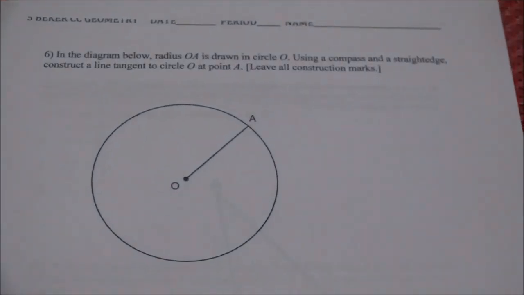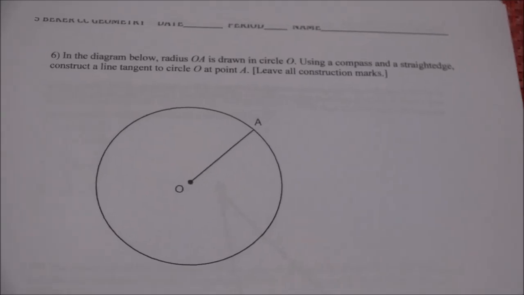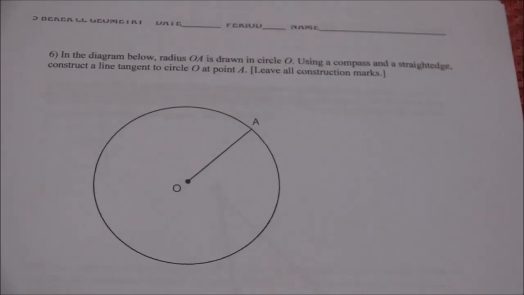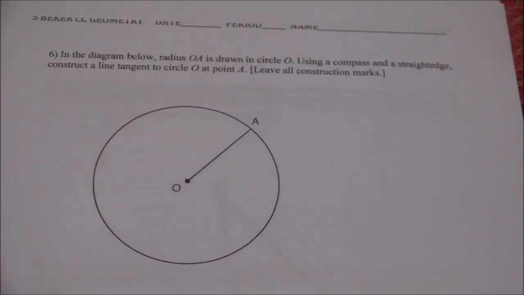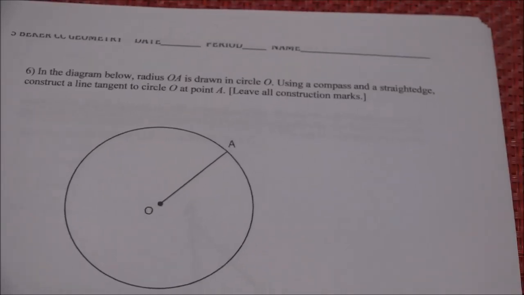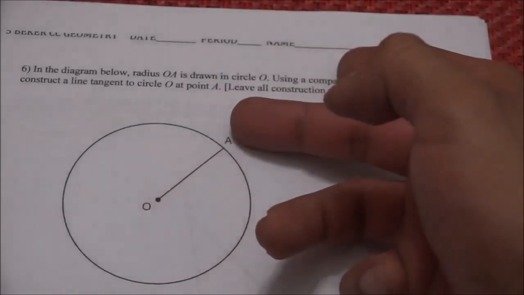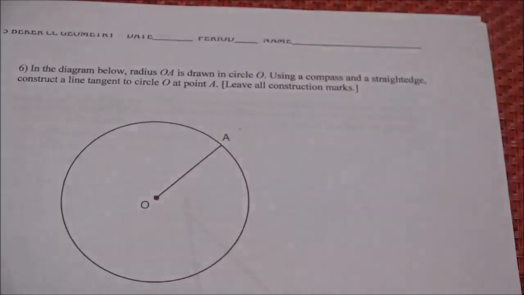All right. What does it say? In the diagram below, radius OA is drawn in circle O. Using a compass and straightedge, construct a line tangent to circle O. A line tangent. What do I know about tangents? A tangent line is a line that only touches the circle once. So how do I do this? Easy. All you need to do is double this distance and construct the perpendicular bisector of that.